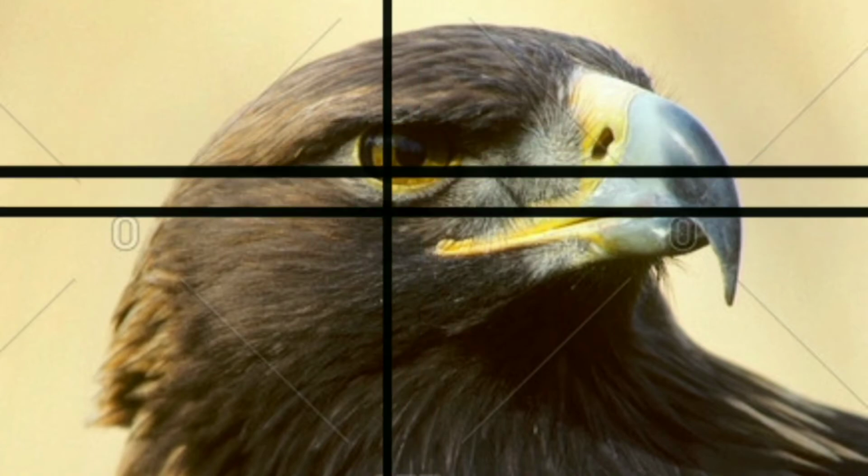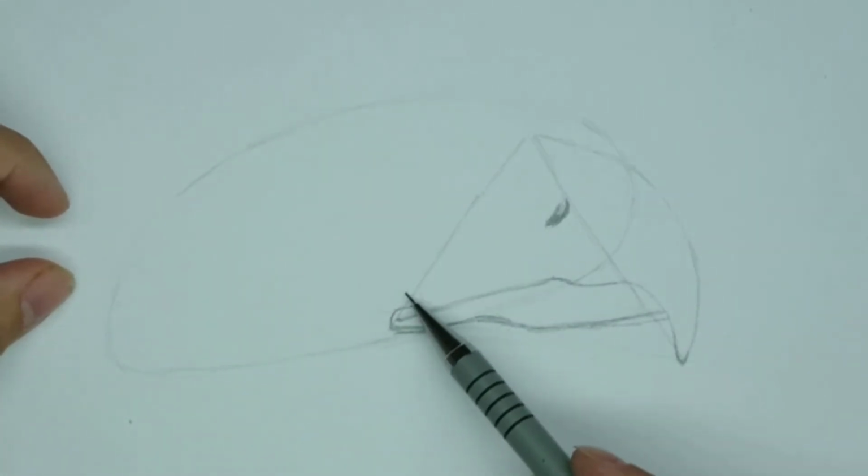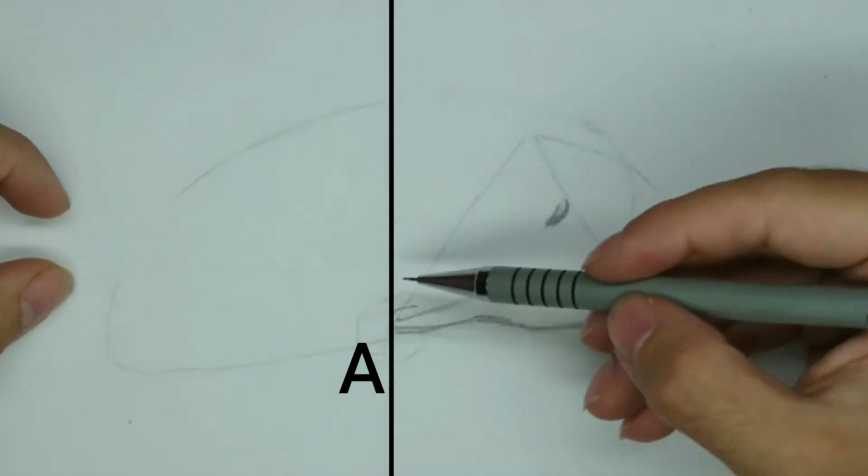Just like the second example. Here line C is above the bird's eye and line B is at the bottom and middle of the eye.